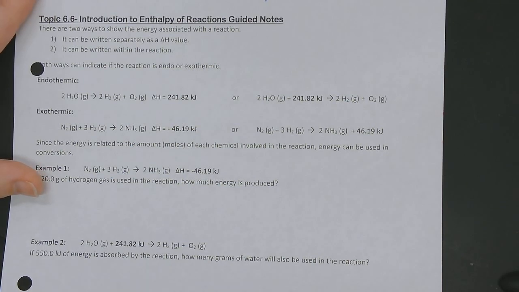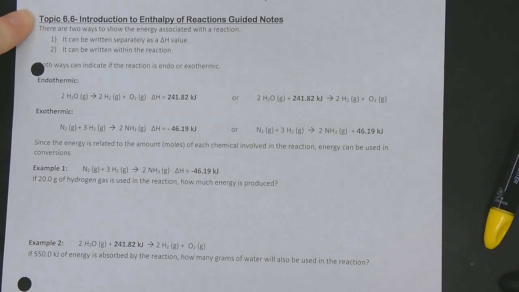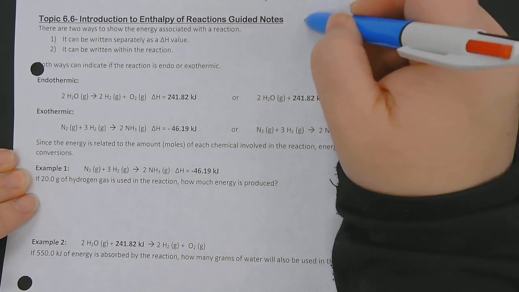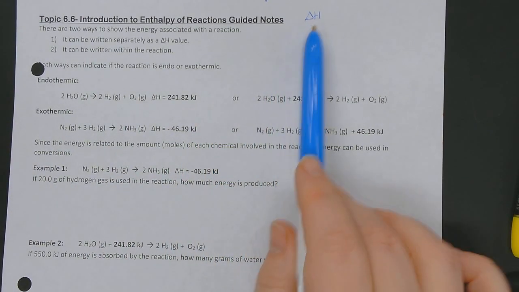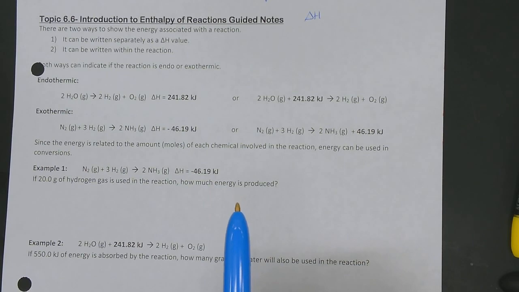All right, we are going to take a look now at topic 6.6. This is our introduction to enthalpy of reactions, looking at some guided notes here. So we've gotten a little bit of this in our previous section on calorimetry. That was topic 6.4, where we were using different methods to find the delta H of the reaction. Now we're going to look at another way we can use that value and relate it to our reaction.